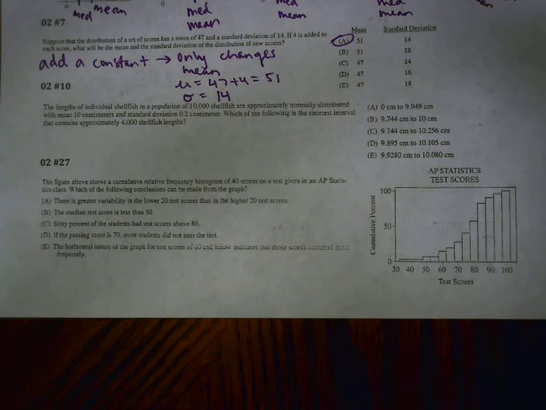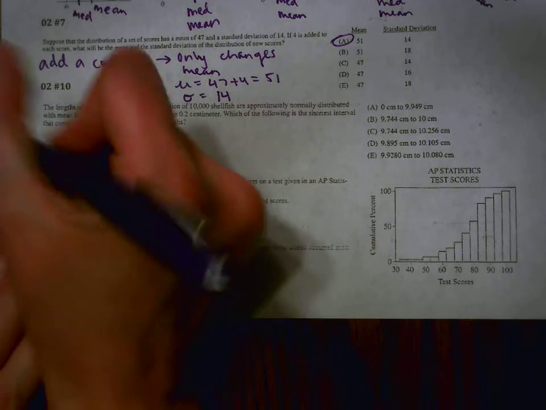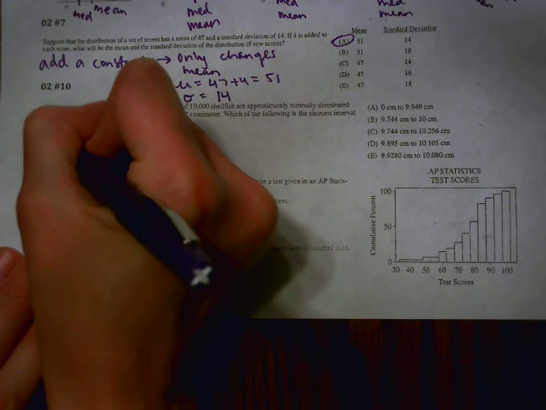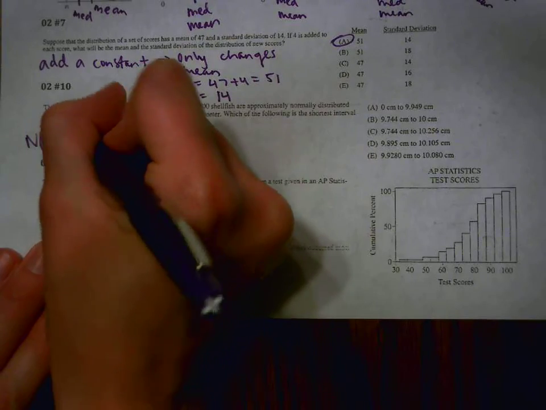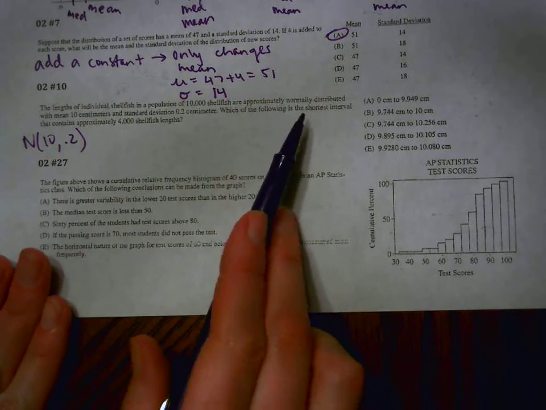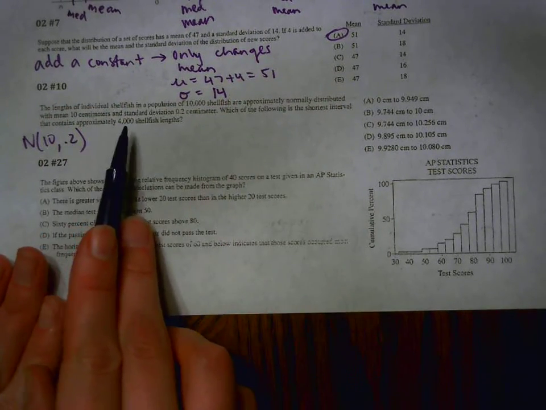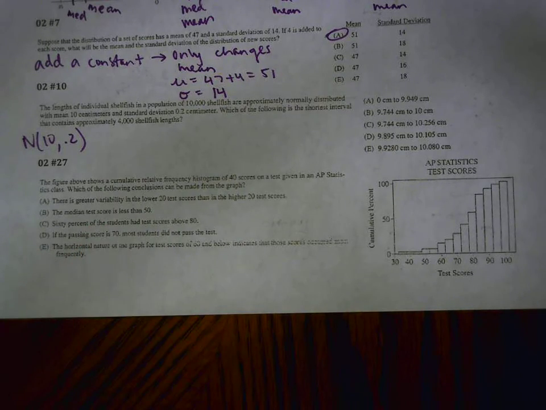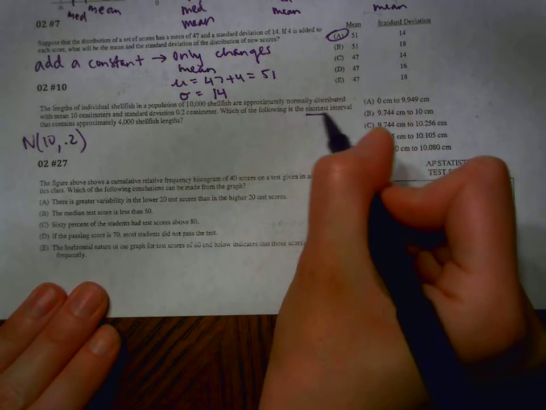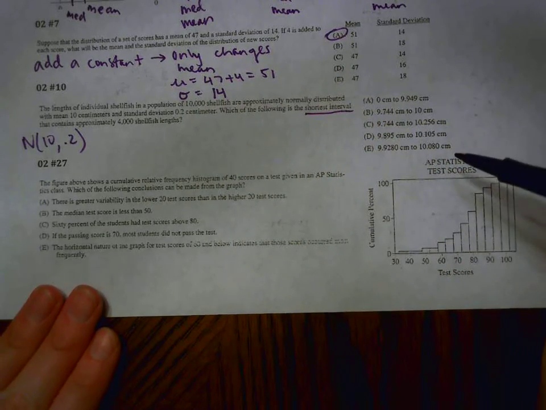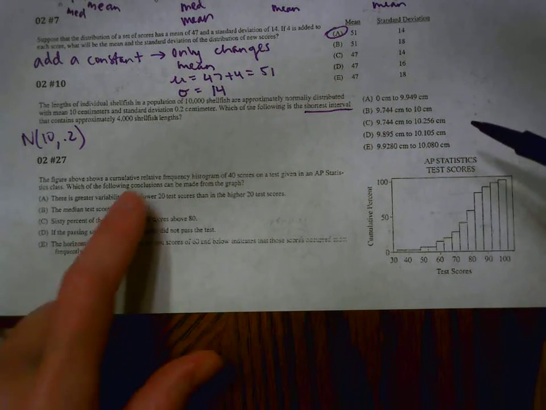Okay, next one says the lengths of individual shellfish in a population of 10,000 shellfish are approximately normal, with a mean of 10 and a standard deviation of 0.2. Which of the following is the shortest interval that contains approximately 4,000 shellfish? So this one's tricky. You really have to think about the shortest interval, so you have to use your answer choices that contain 4,000 shellfish.